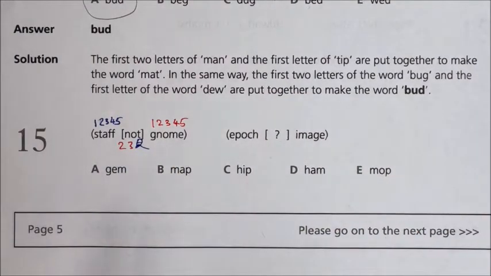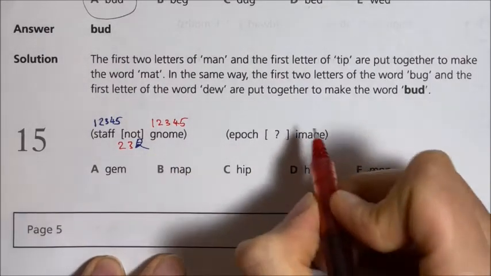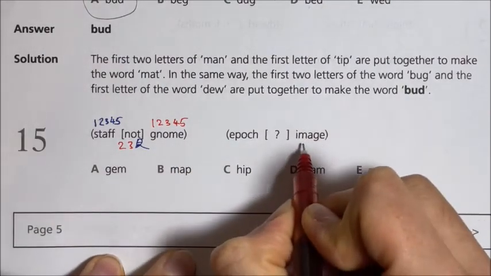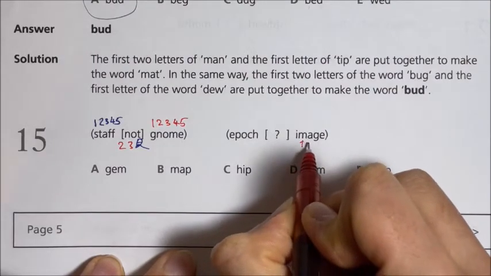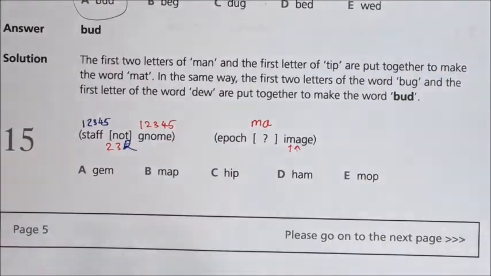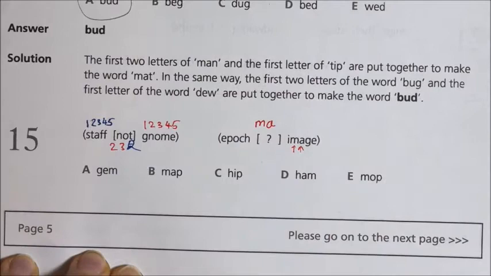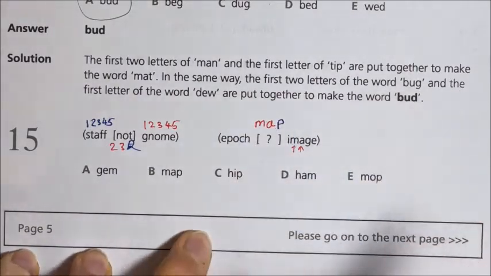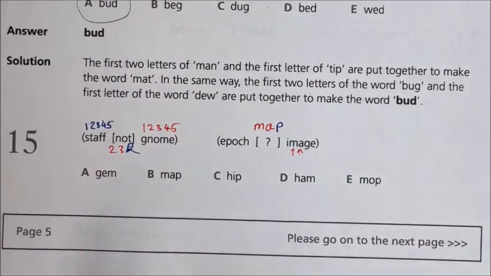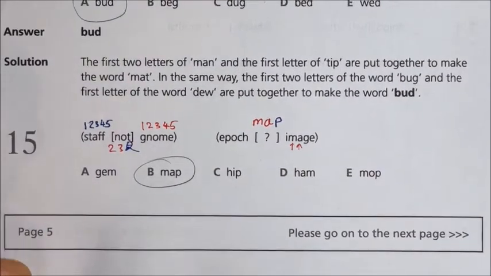Now let's apply that same rule to the two words on the right. The second and the third letter from the word image are M and A. Now the last letter will be made from the second letter of epoch, which is P. So now we can see that the answer to the question is B, map. These questions can be quite tricky, so I suggest you have a go at quite a few before you move on.